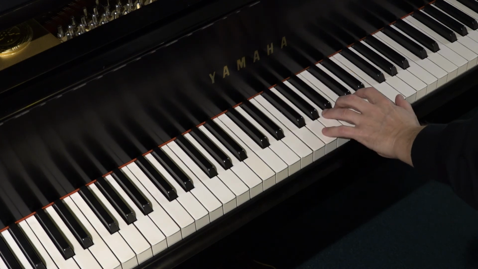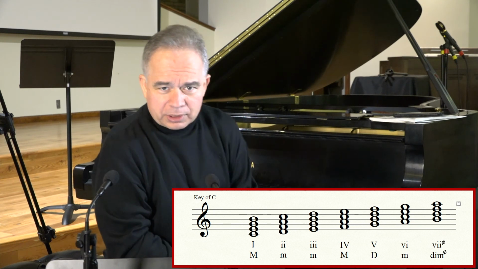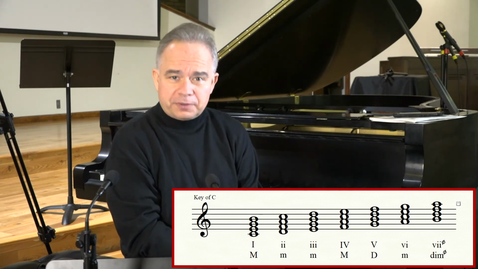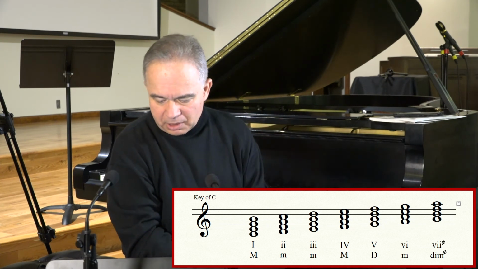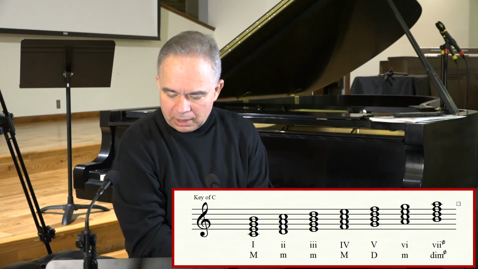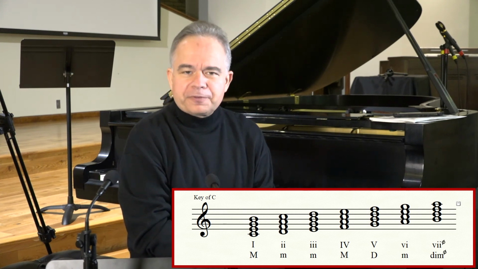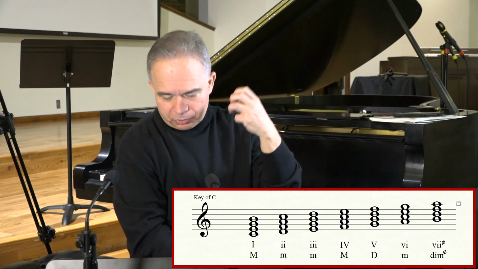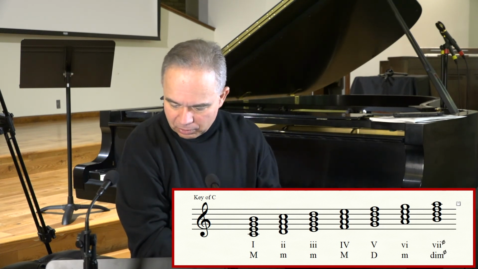But the one on the 5 is a dominant seventh chord, and it's called a dominant because it's found on the 5th degree of every major and some minor forms as well, as we'll see a little later. The 5th degree is also called the dominant, if you remember from prior videos. That's why it's called a dominant seventh chord.